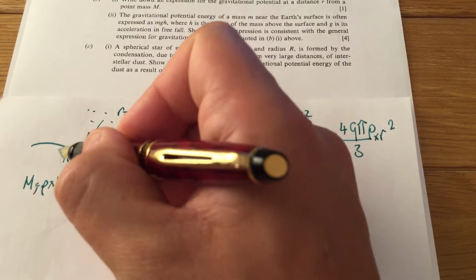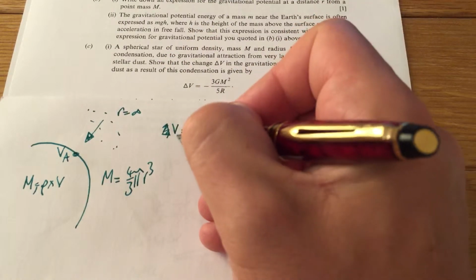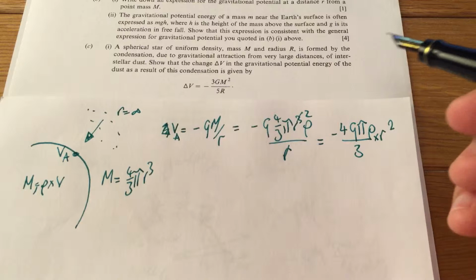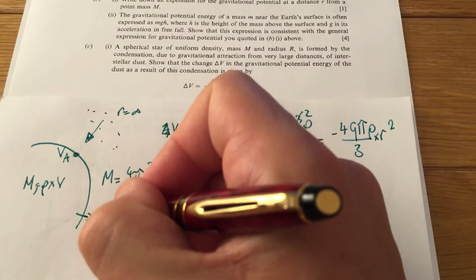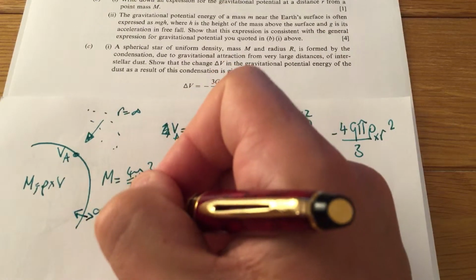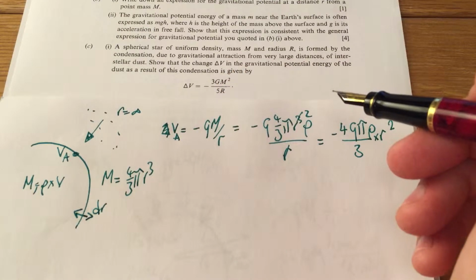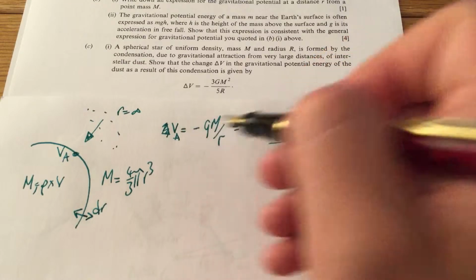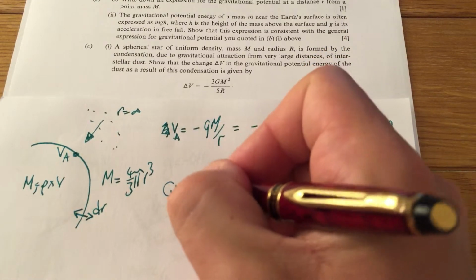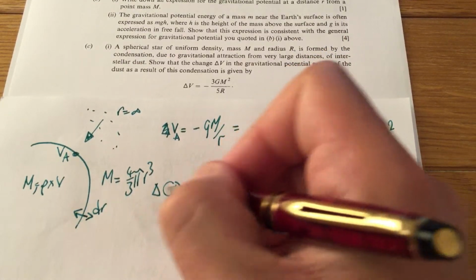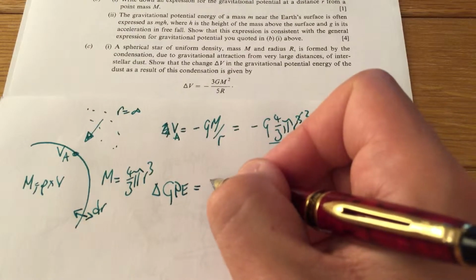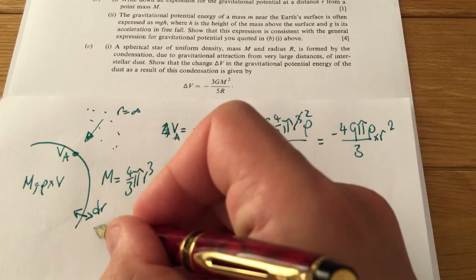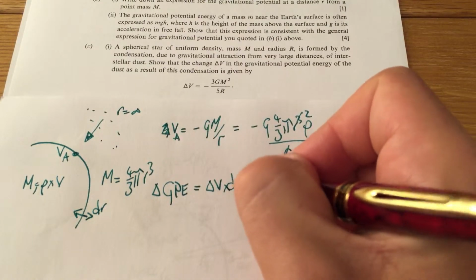It's point A. Let's call it V at point A. Now, as the dust starts arriving, it's going to increase this radius by delta R. And we are looking for the gravitational potential energy, the change in gravitational potential energy, which is going to be the change in potential multiplied by this change in mass.